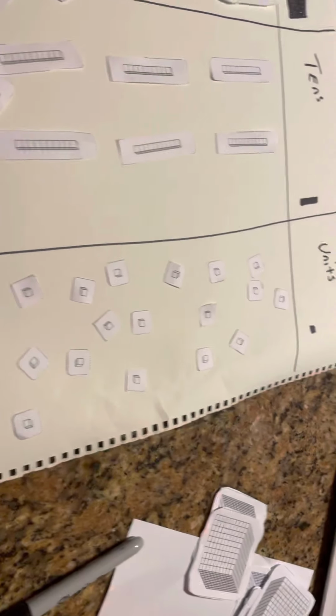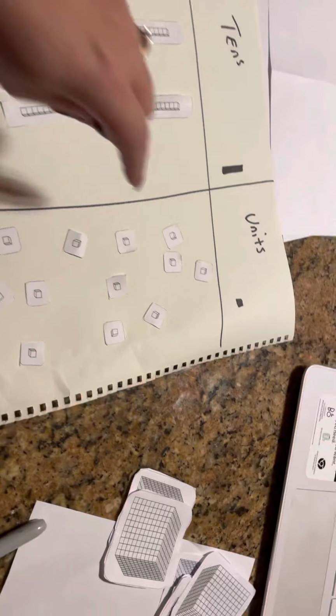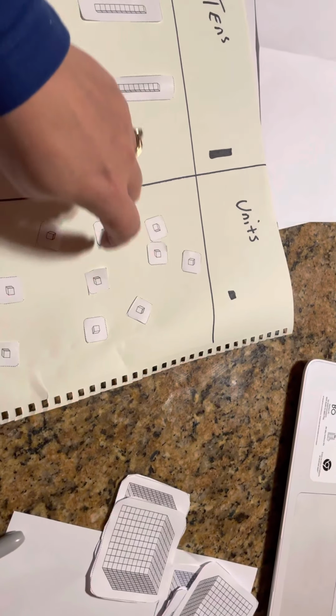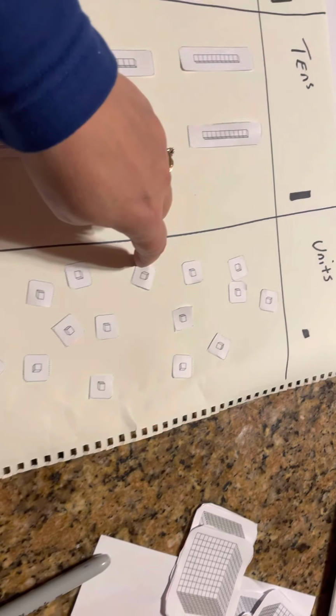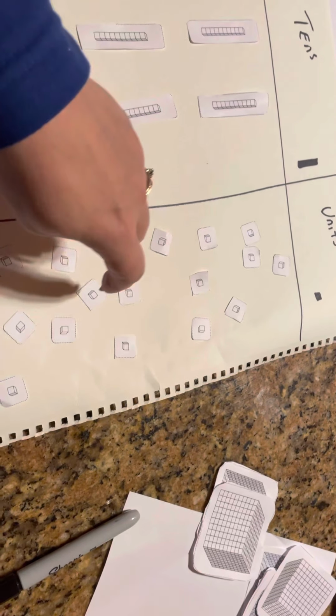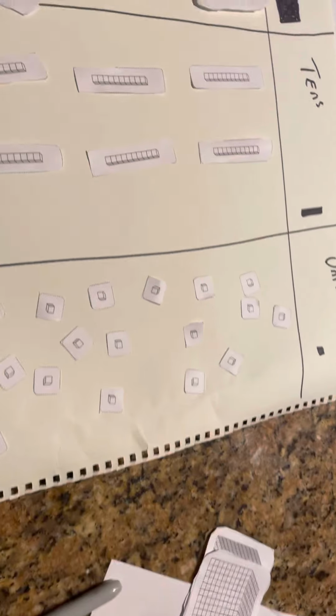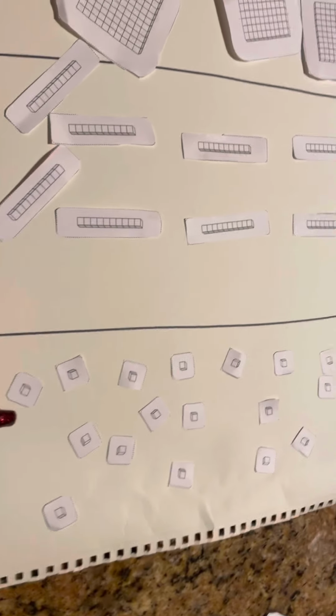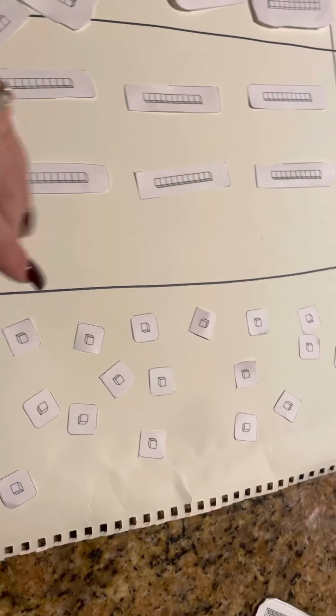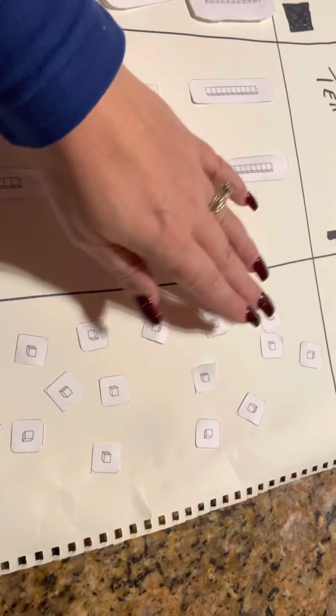So now I have the 1, 2, 3, 4, 5, 6, 7, 8 that I started with, plus my 3, 4, 5, 6, 7, 8, 9, 10, the 10 units that I added because I exchanged one of these for 10 single units. So now I'm going to do the same exact thing with this column.